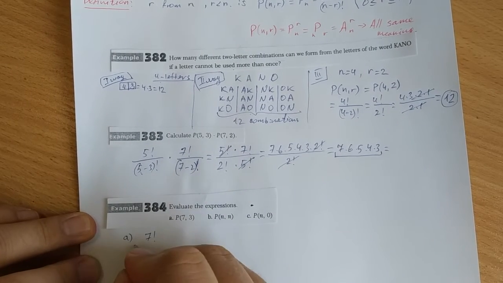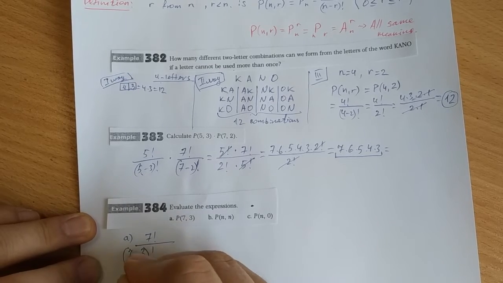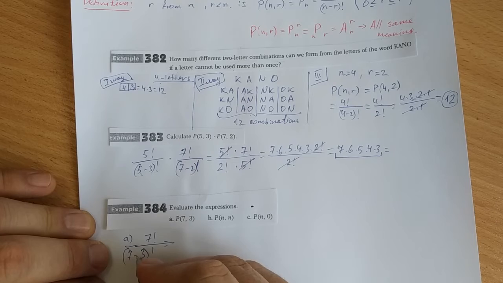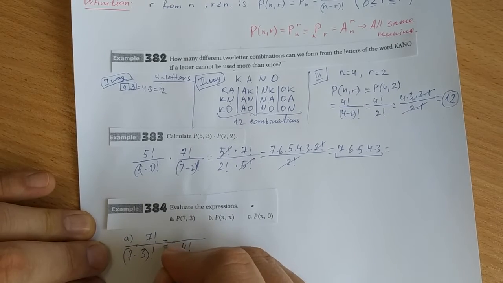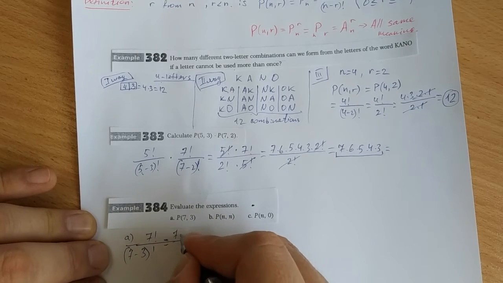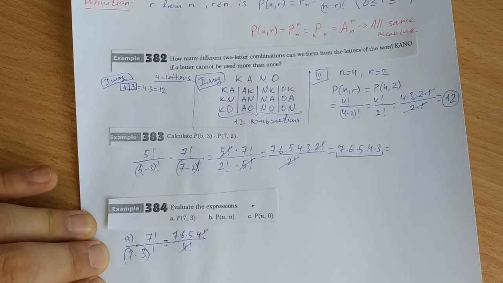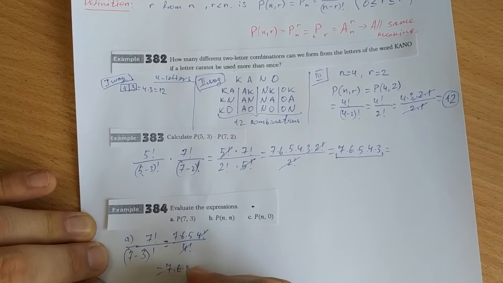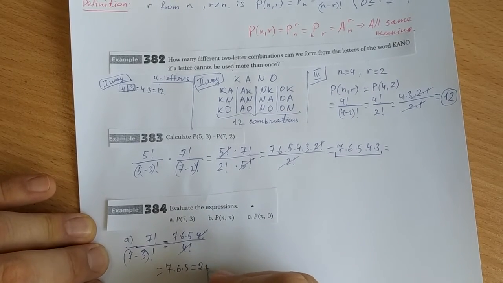That means 7 factorial divided by 7 minus 3 factorial. 7 minus 3 is 4 factorial. Let me open the 7 factorial till 4: 7, 6, 5 and 4 factorial. The 4 factorials cancel each other. What do we have here? 7 times 6 times 5. So shortly we can say 210.